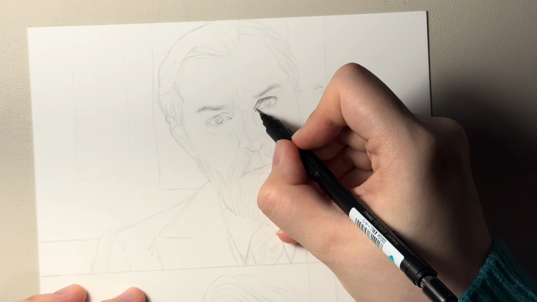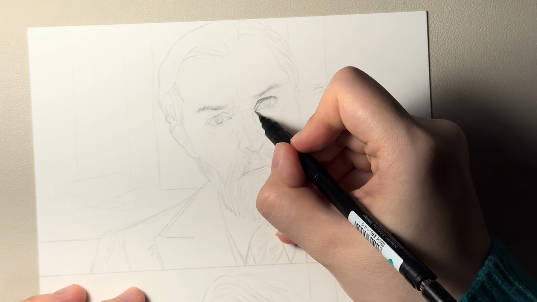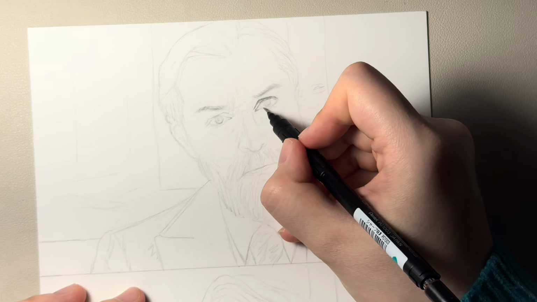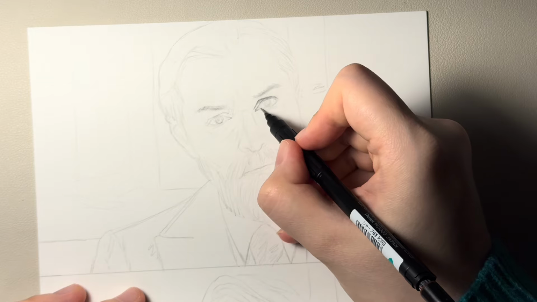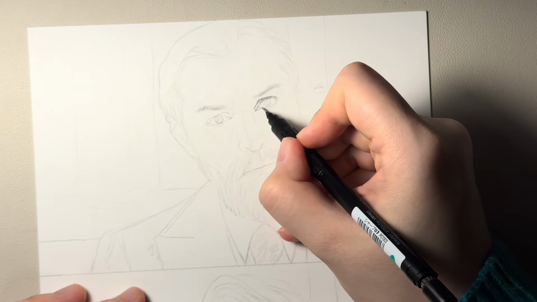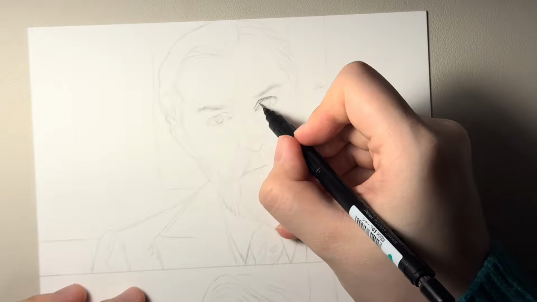And normally for the tear duct, again, this edge line is darker. And then there's normally a line here.